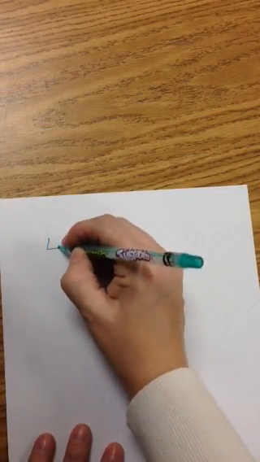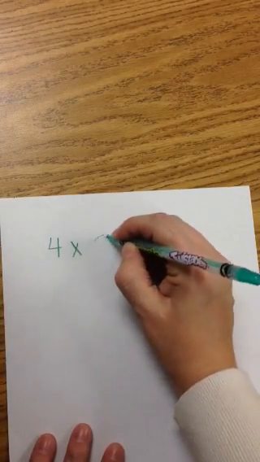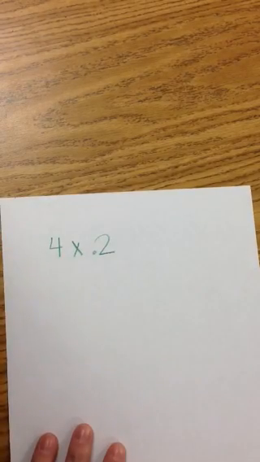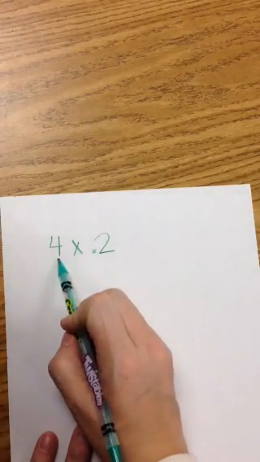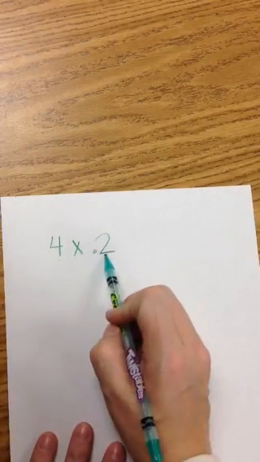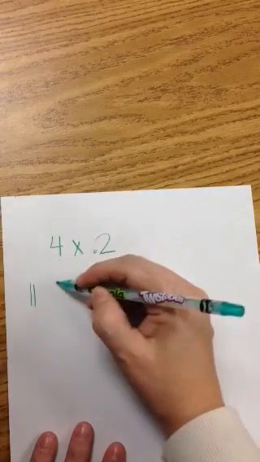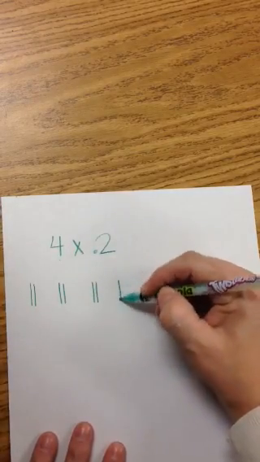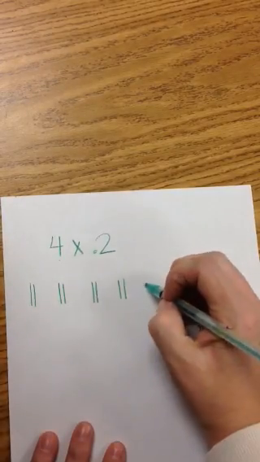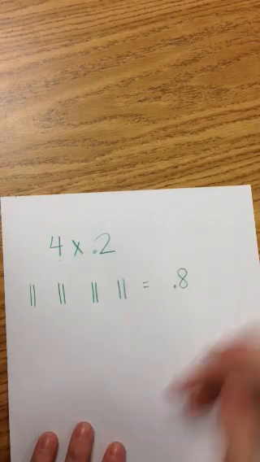Yesterday in class, you discussed how to do a decimal times a whole number with shading, base 10 blocks, and a number line. We said that when we have a problem such as 4 times 2 tenths, we can show that because we can see that there are going to be 4 groups of 2 tenths. So I could show you there's 2 tenths, 2 tenths, 2 tenths, 2 tenths. So there are a total of 8 tenths.